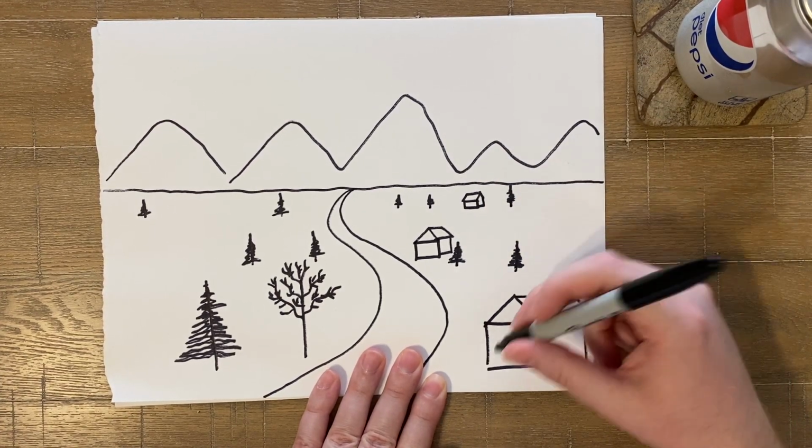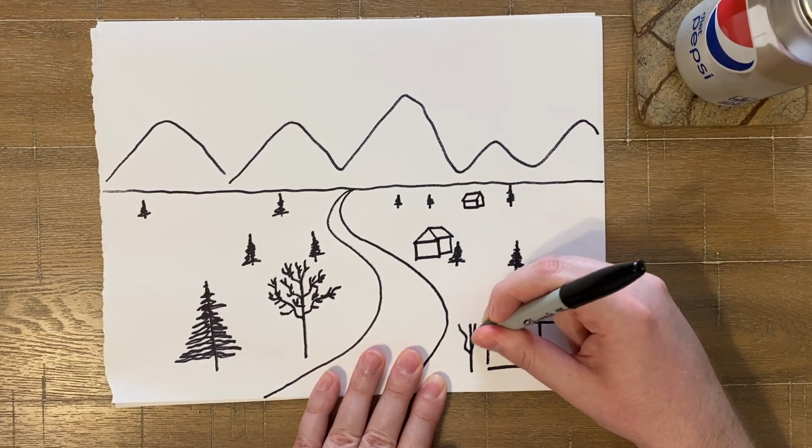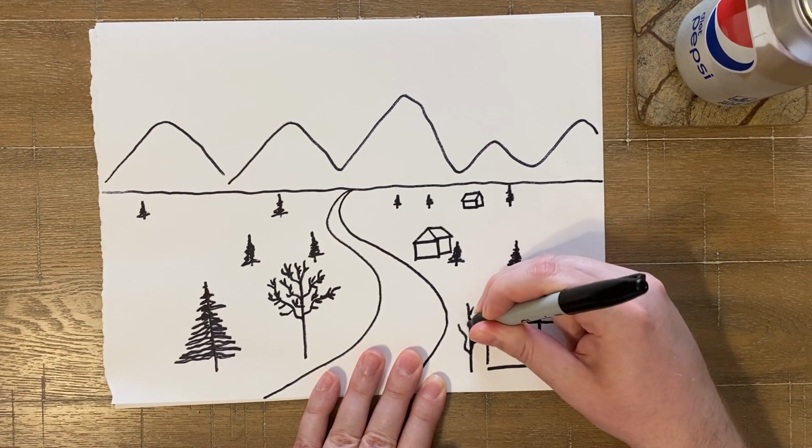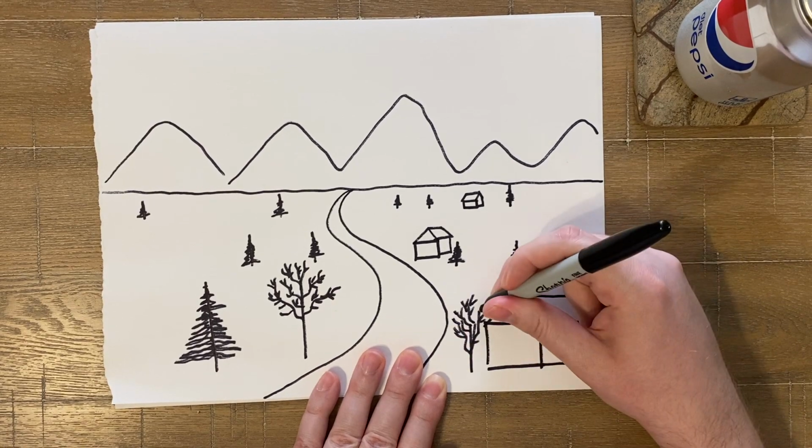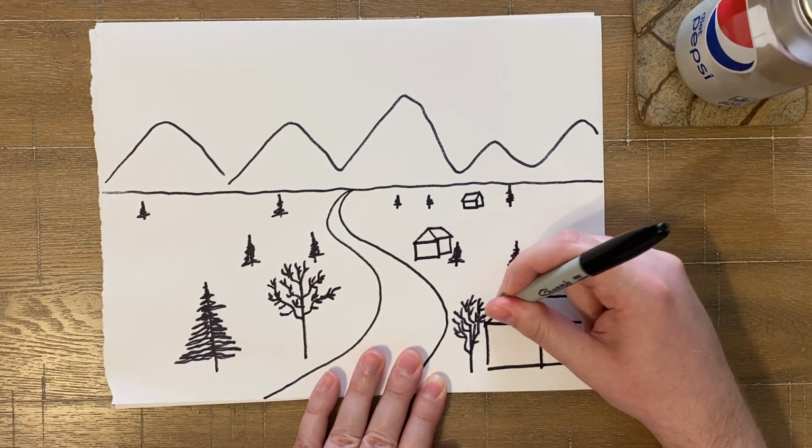You could also, if you want, add more trees if you don't think you have enough. Just doing it the same way we did with the other trees in the beginning. And I know people are probably saying, we already learned this. Well, it's always good to practice.